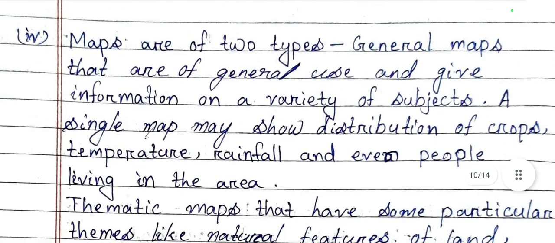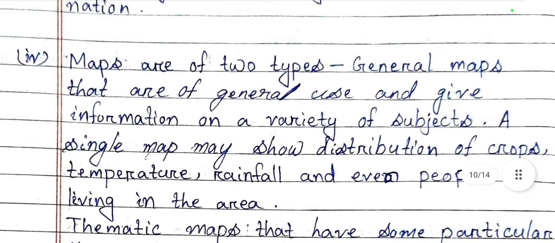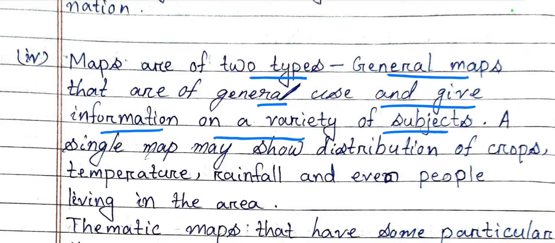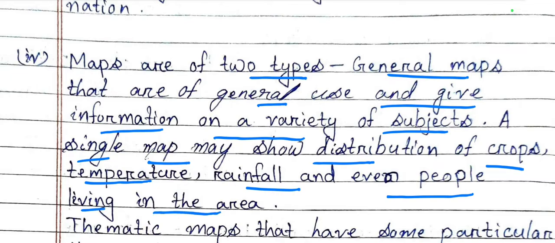The next is, maps are of two types: general maps that are of general use and give information on a variety of subjects. A single map may show distribution of crops, temperatures, rainfall, and even people living in the area.